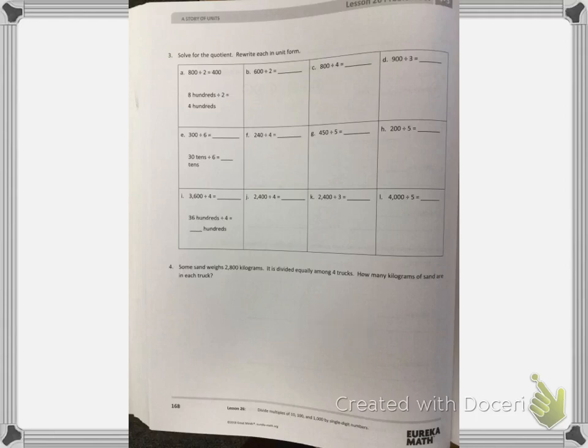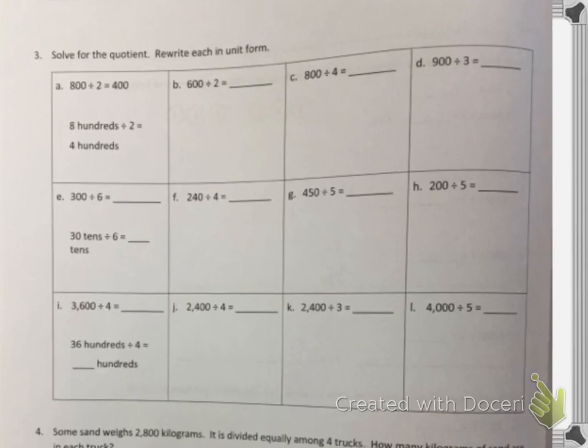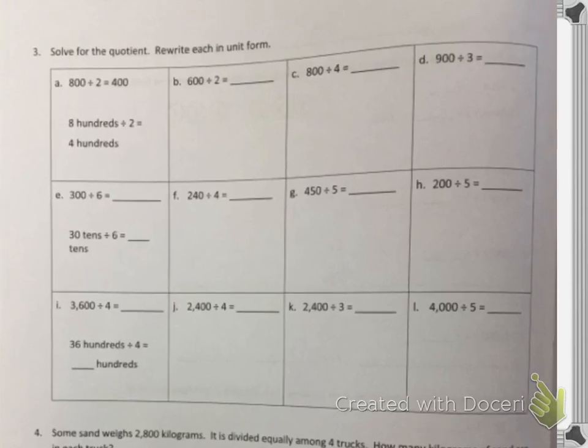Let's zoom in. And let's zoom in on this portion here. We're going to be solving for the quotient, which is the division, and we're going to write each in unit form. So if I have 600 divided by 2, we can easily think that this will be 6 hundreds, right, divided by 2.